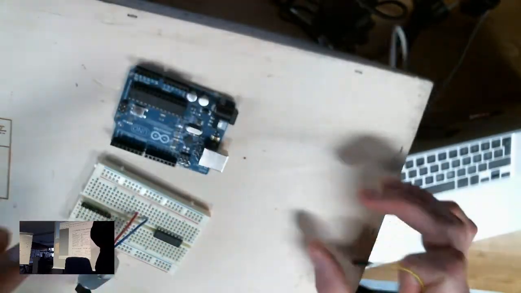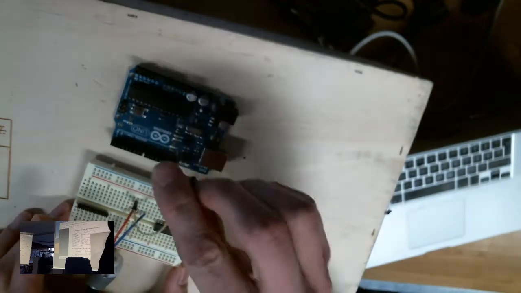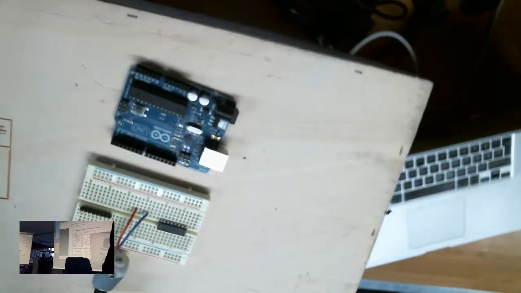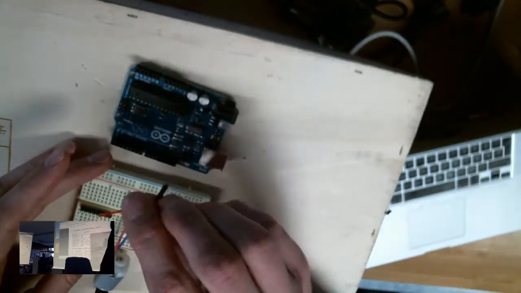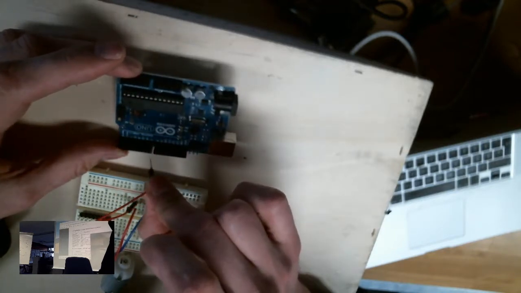I'm going to disconnect it first. So I'm going to connect the red jumper cable to the red wire, and this will go to number 7.